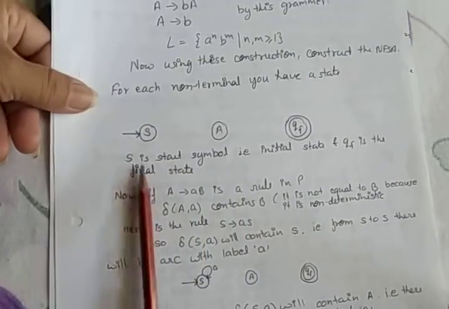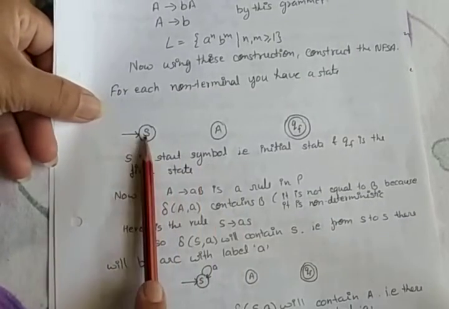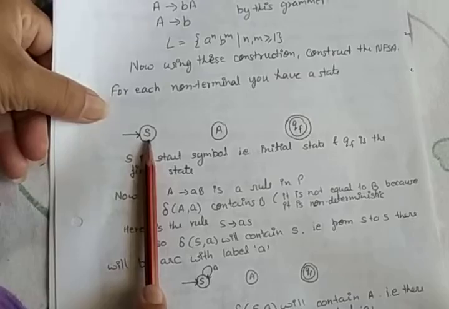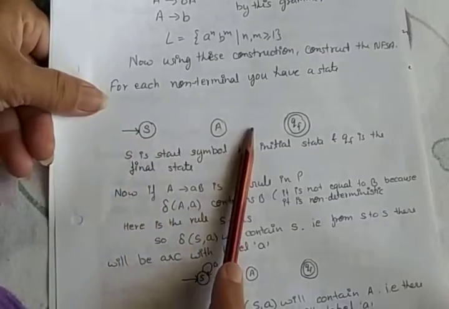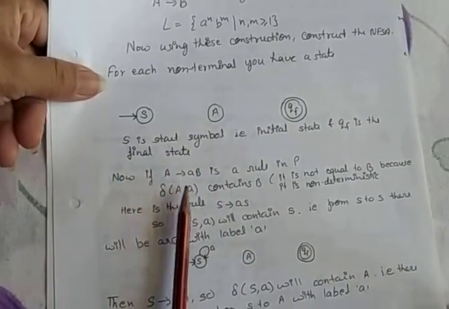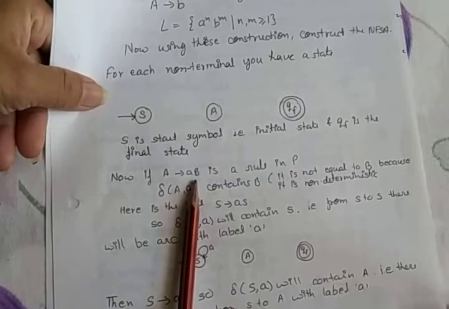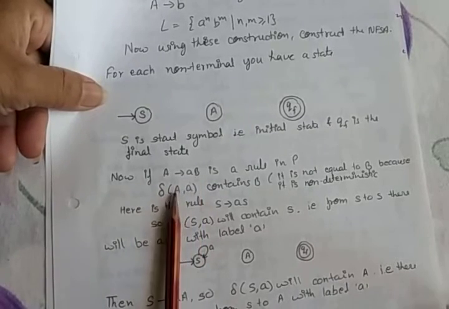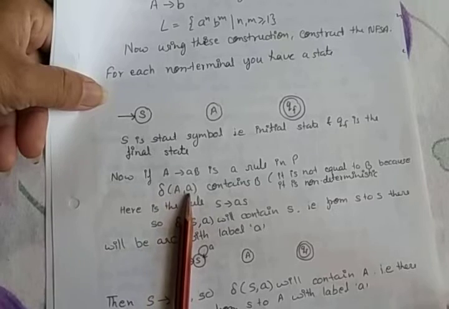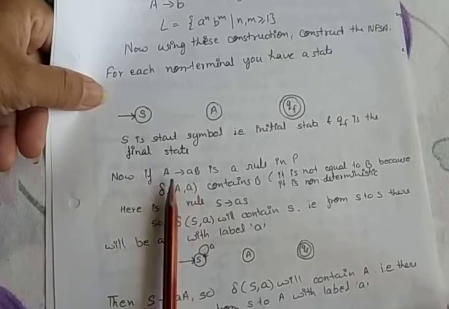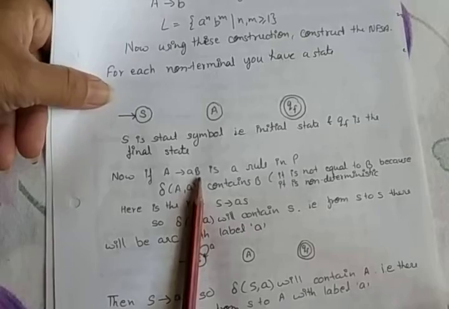S is the starting state, so this will be the initial state in the automata. Now, for A tends to aB, we have a transition: at state A we read symbol a and we move to the B state.